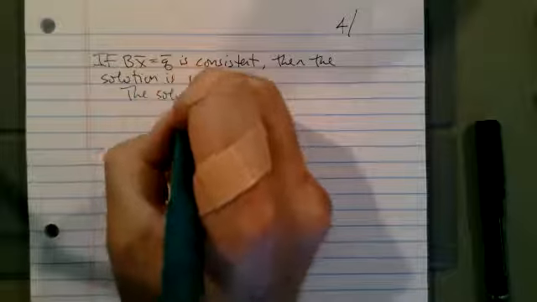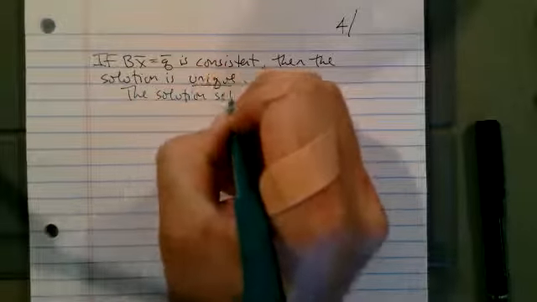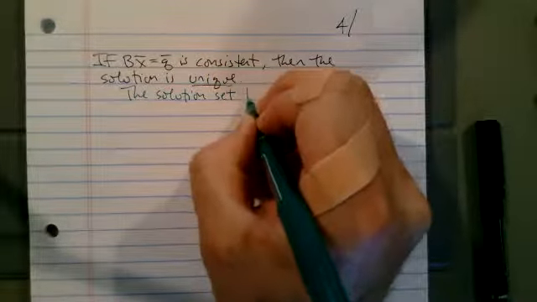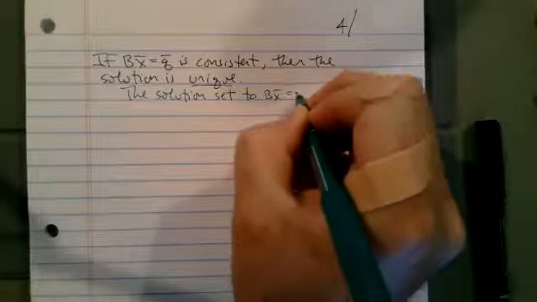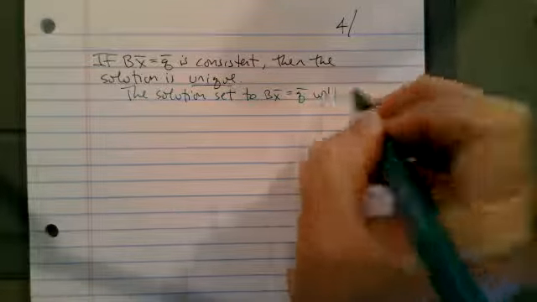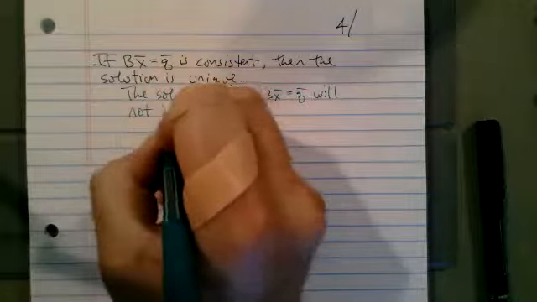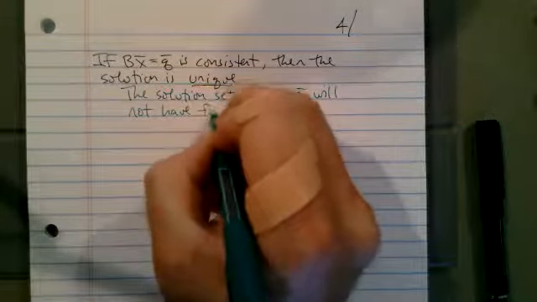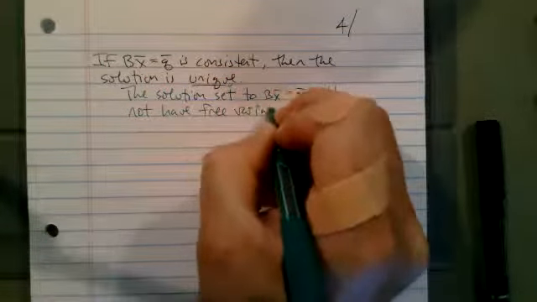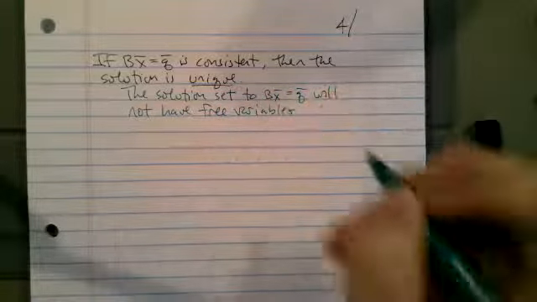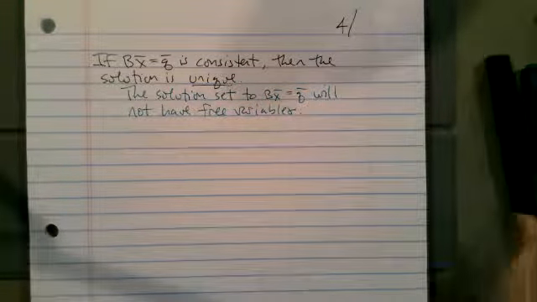The solution set to Bx equals Q will not have free variables because B has no non-pivot columns.